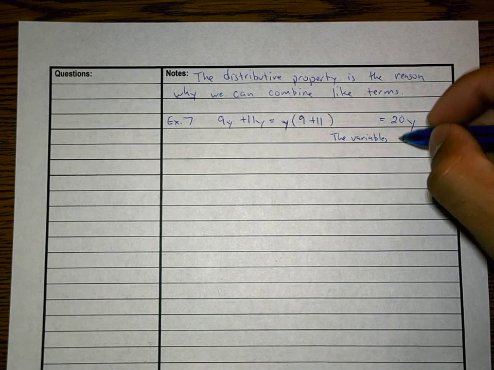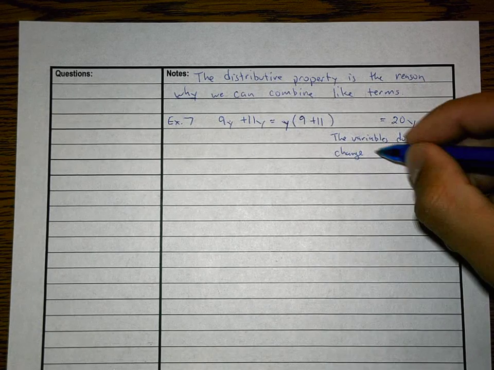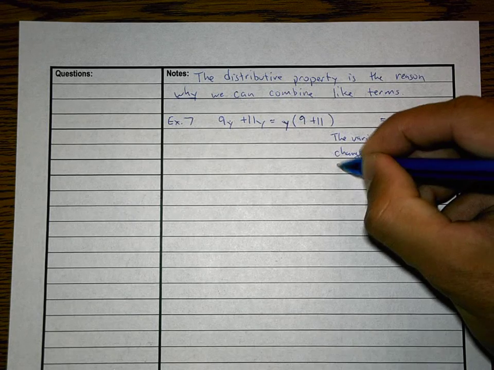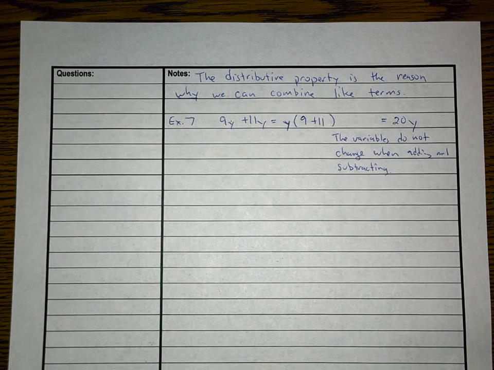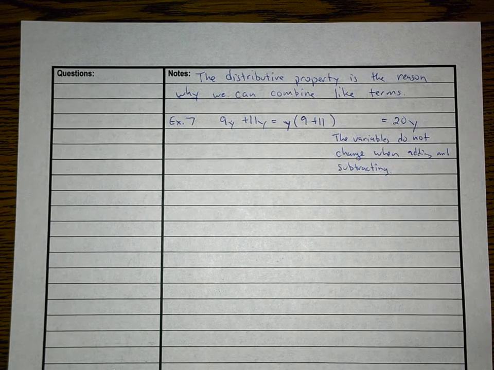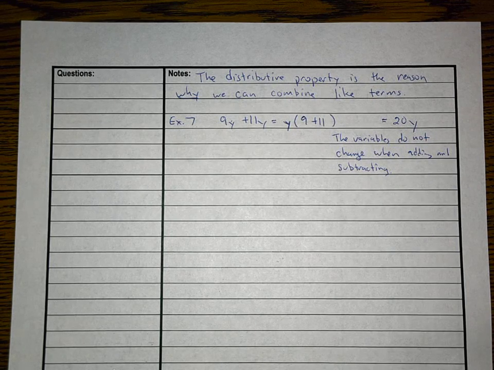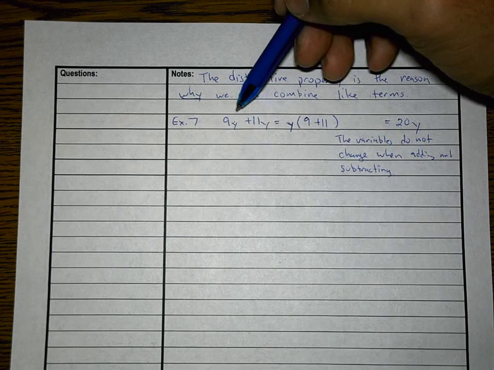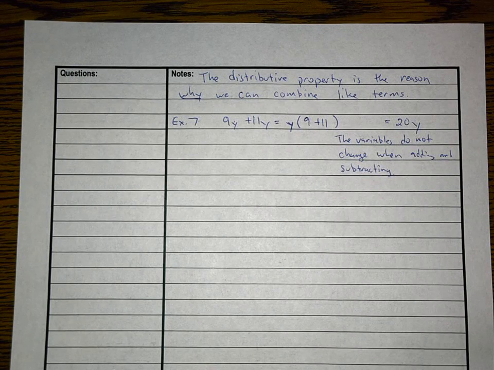The variables do not change when adding and subtracting. I want you to know that because that's the most common mistake that I see on the test. Some people will think they have to do something different to this y, and you do not have to. It's literally equals 20y. The variable did not change. What did I add or subtract? I added or subtracted the coefficients, the numbers in front of the variables.